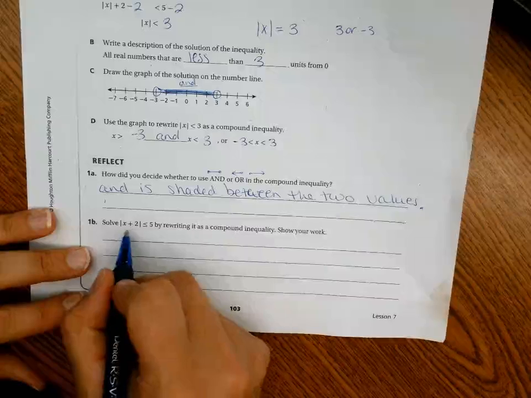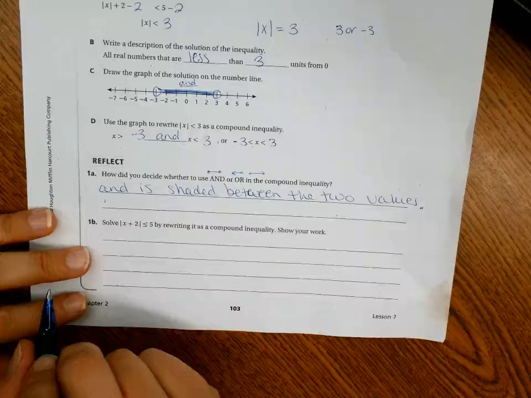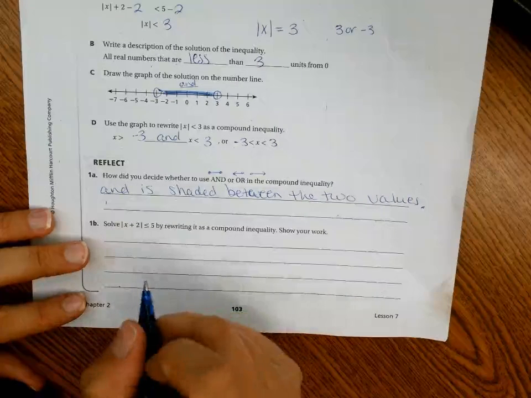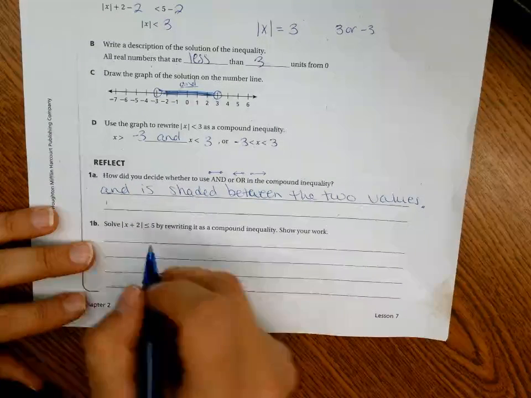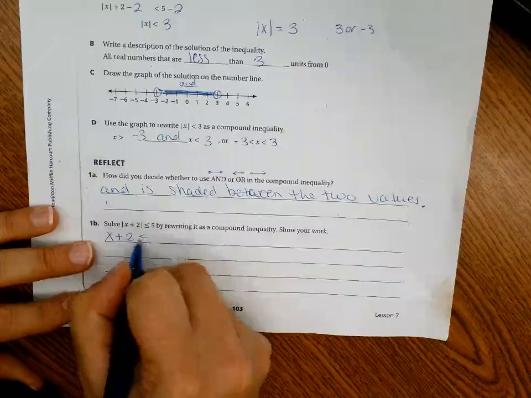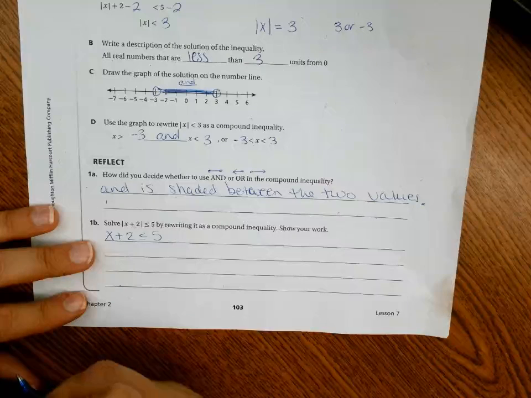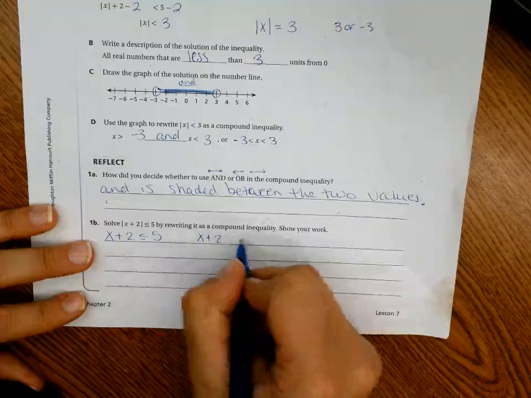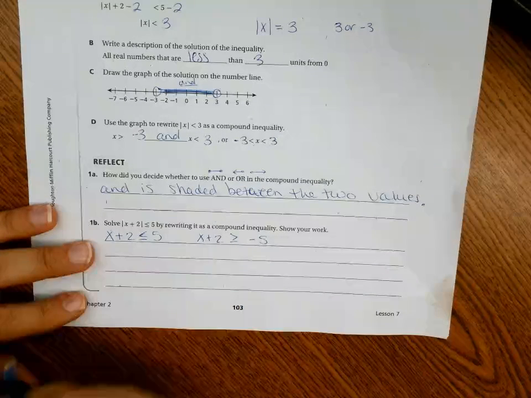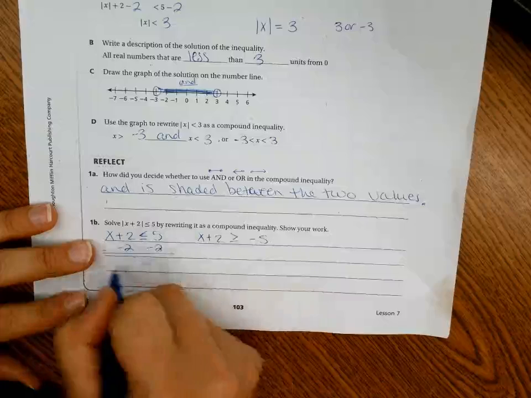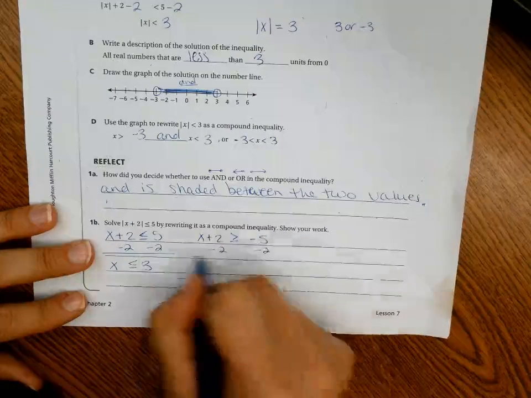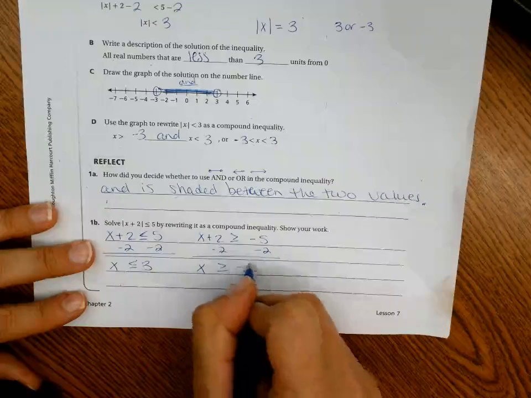Solve the absolute value of x plus 2 is less than or equal to 5 by rewriting it as a compound inequality. Show your work. On this one, we already have the absolute value bars isolated. So just like if it was an equal sign, you set it equal to the positive and the negative version. But when you do the negative version, you have to flip the sign. So subtract 2. X is less than or equal to 3. X is greater than or equal to negative 7.